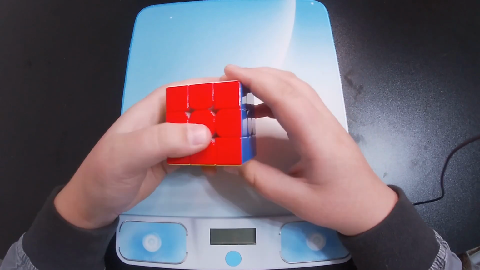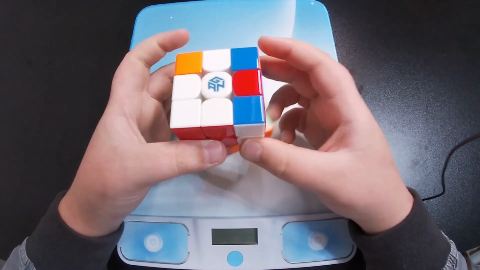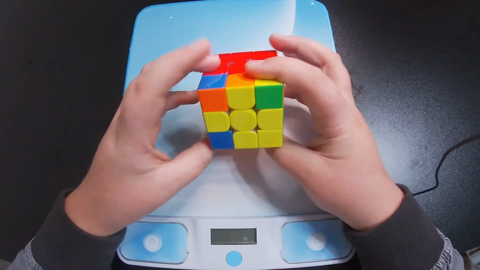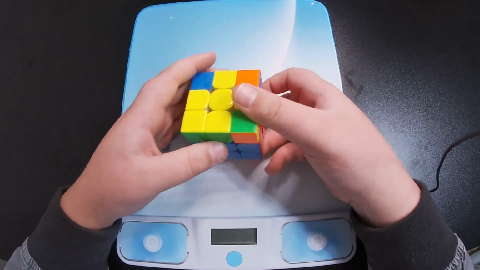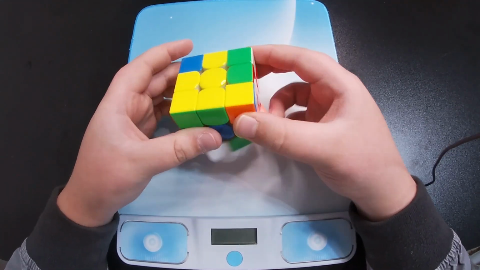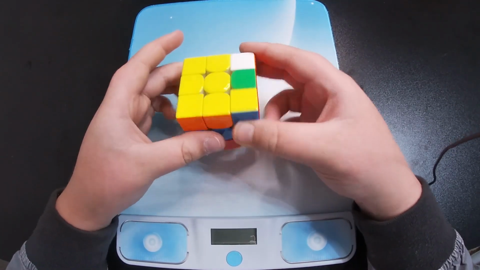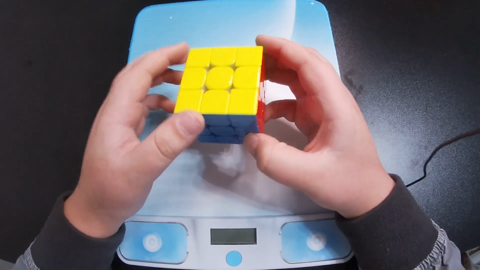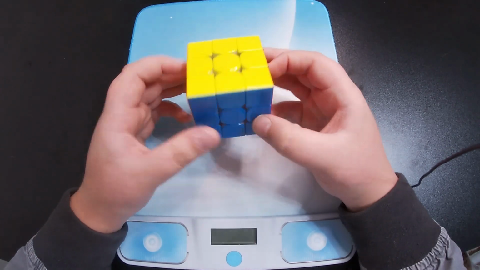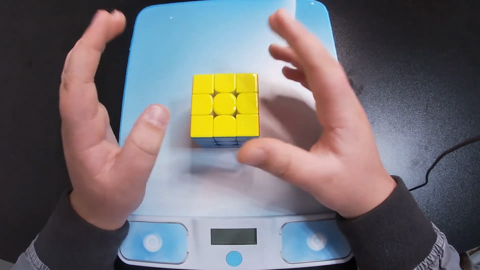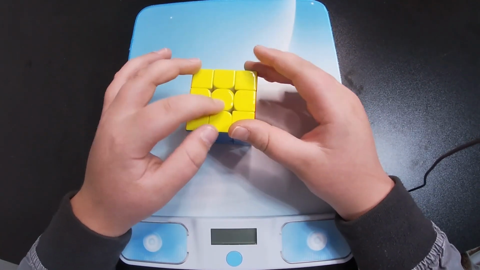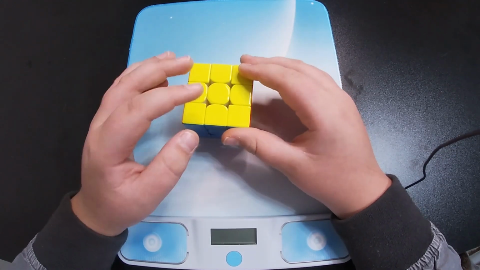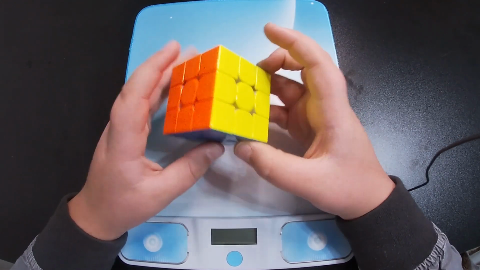So it works the same way if you have 3. You can hold it like this and do that. And it should be solved again. No matter if you have 4 that aren't correct, 2 that aren't correct, 3 that aren't correct, no matter what, just do that algorithm and you should have the cube solved.